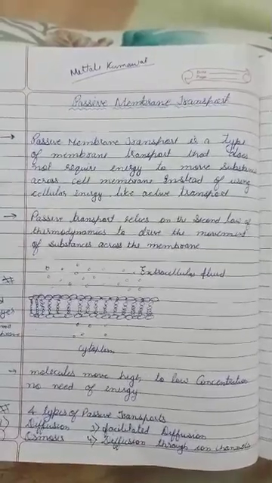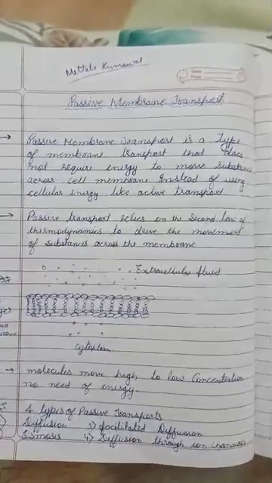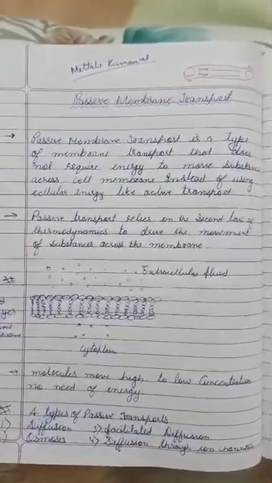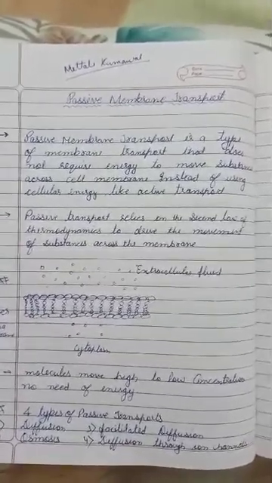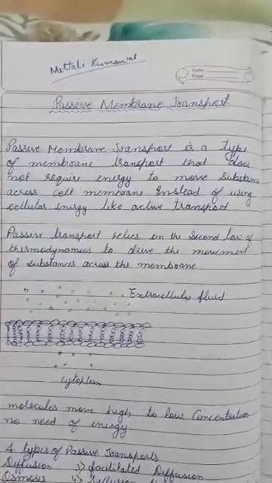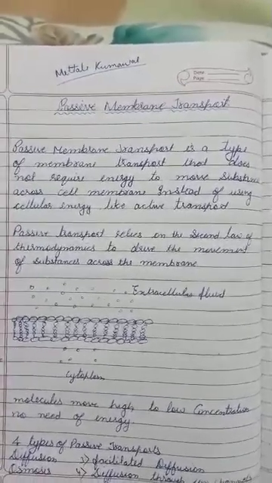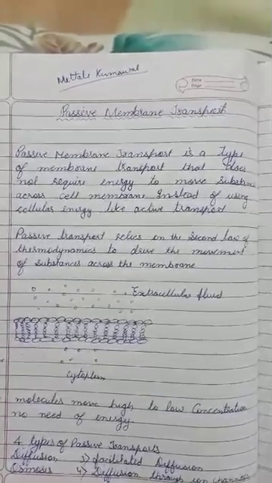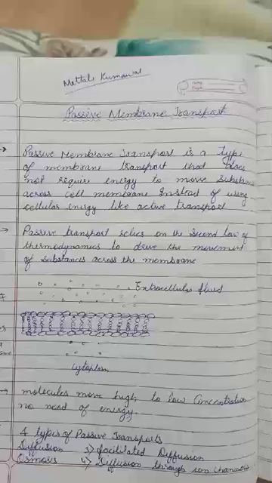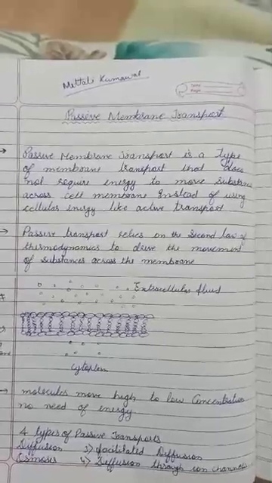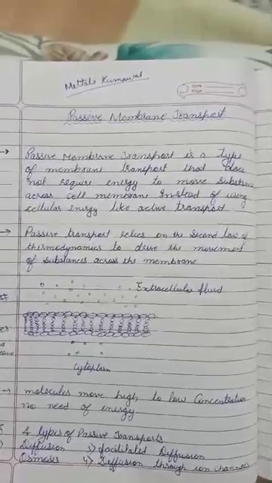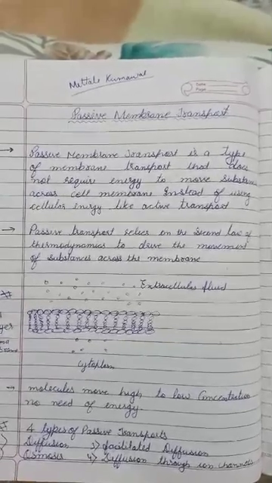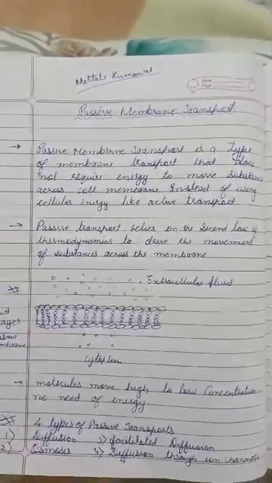Firstly, I will start with passive membrane transport. Passive membrane transport is a type of membrane transport that does not require energy to move substances across the cell membrane, instead of using cellular energy like active transport. Passive transport relies on the second law of thermodynamics to drive the movement of substances across the membrane.